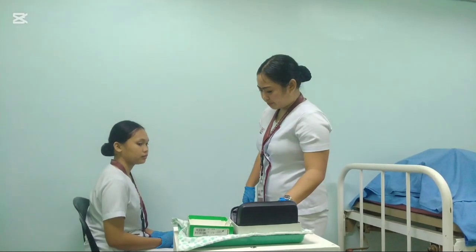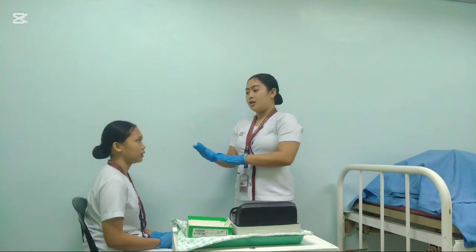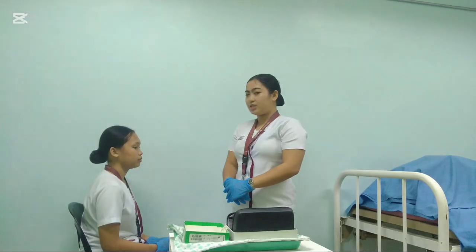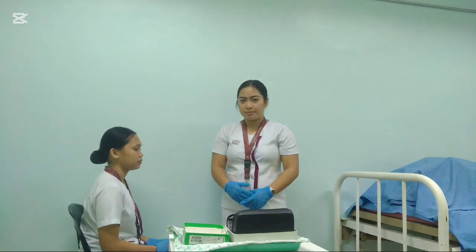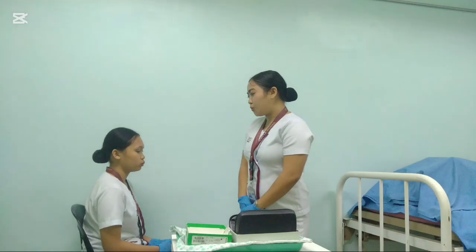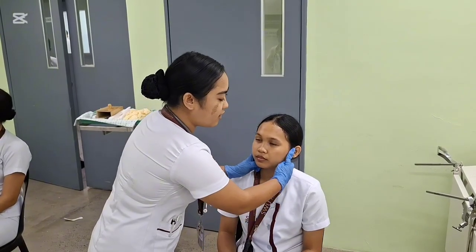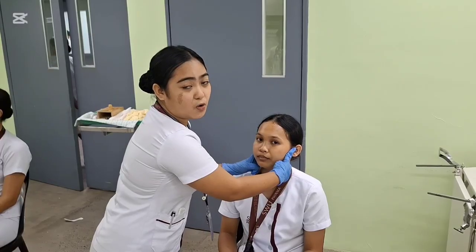Okay, so the internal nostrils of the patient are clear and don't have any mucus. Next is assessing the mouth. First is to assess the temporomandibular joint of the patient by placing my index finger in front of the ear and asking the patient to open and close.